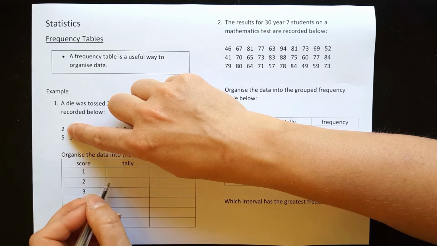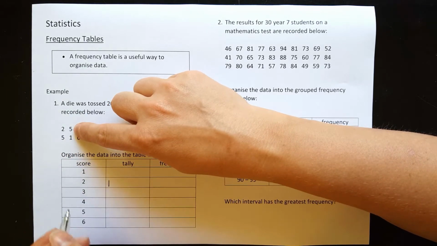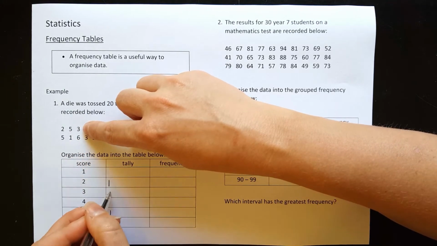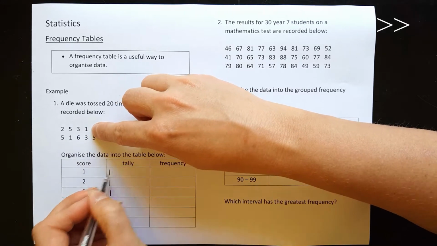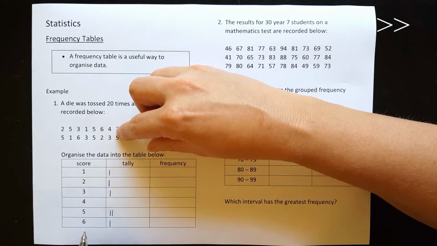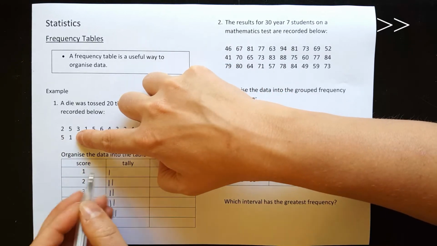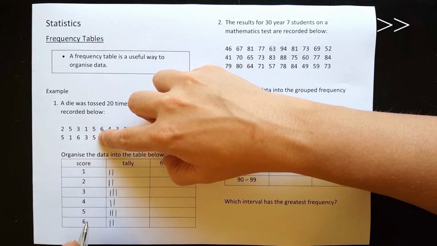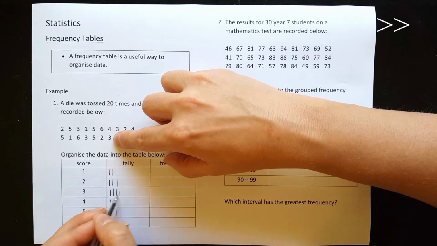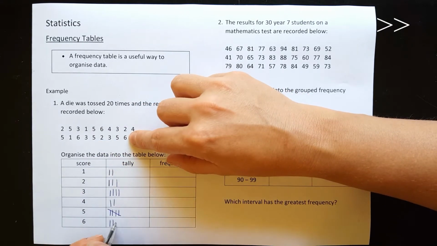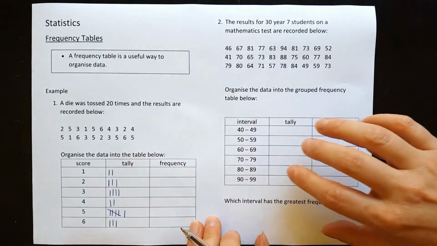2 is the first number, we put a line. 5, 3, 1, 5, 6, 4, 3, 2, 4, 5, 1, 6, 3, 5, 2, 3, 5. Don't forget to cross over for the fifth one. 6 and 5. Okay, so that's a tally.